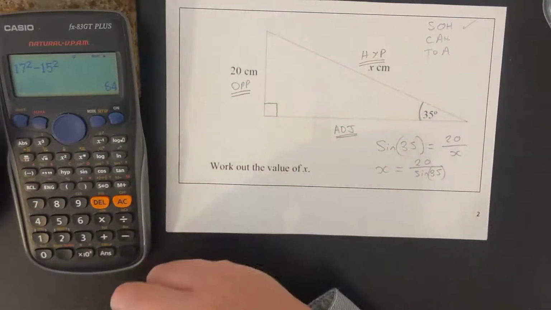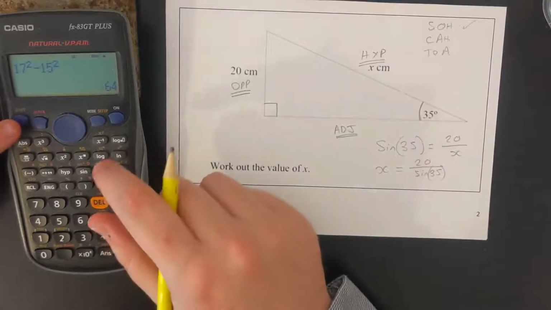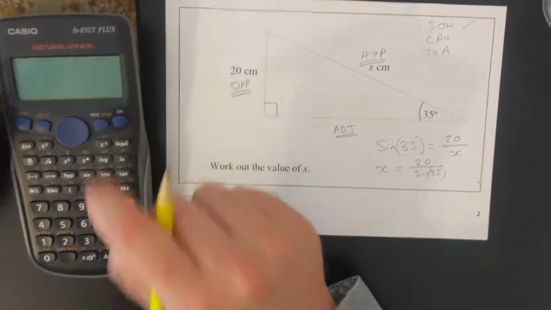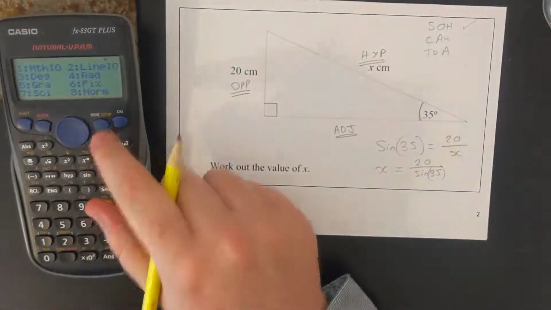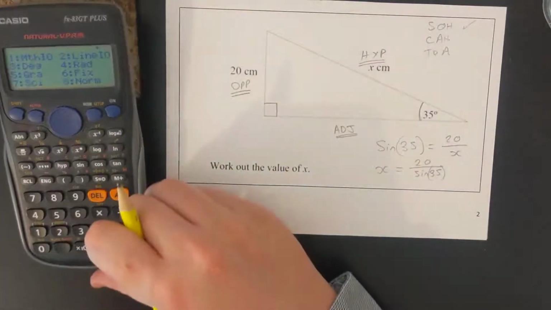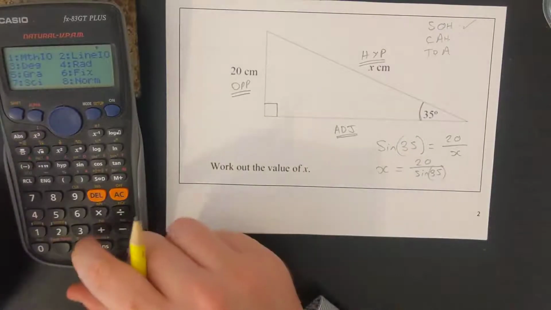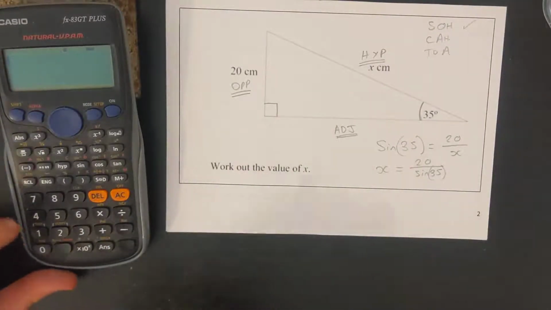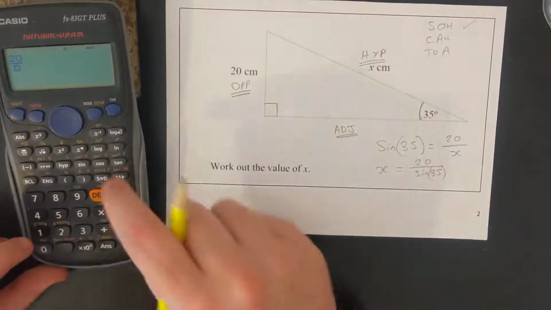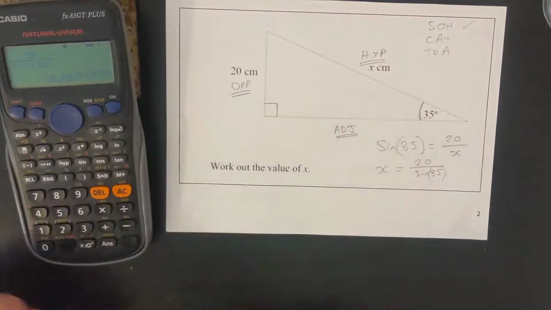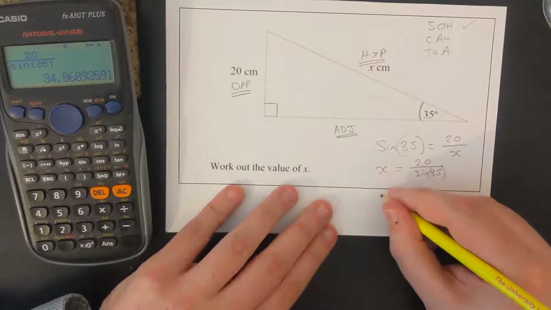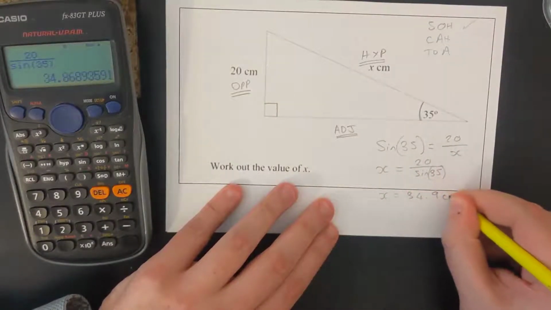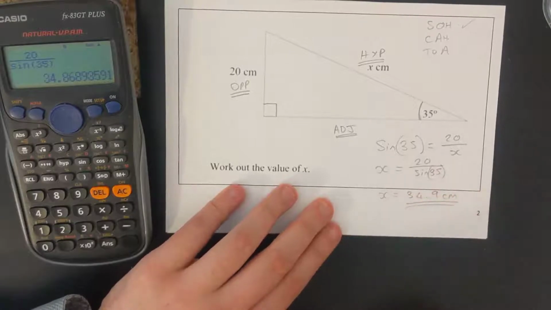Now for me that actually isn't the case at the moment, so I go into shift and then mode, or setup actually as it is in this case, and then I look for number 3, DEG, which stands for degrees, and now I'm in degrees. So I have x is equal to 20 divided by sine 35, so x is equal to 34.9 centimetres to 3 SF.